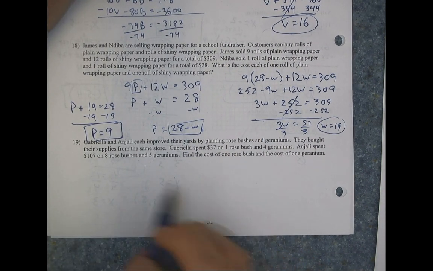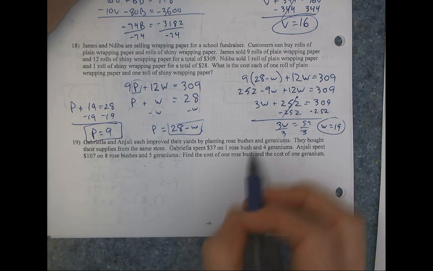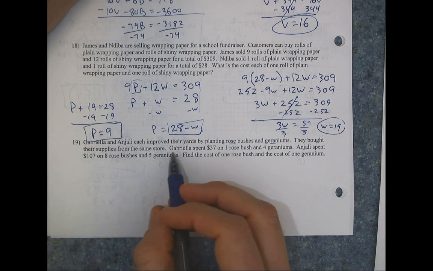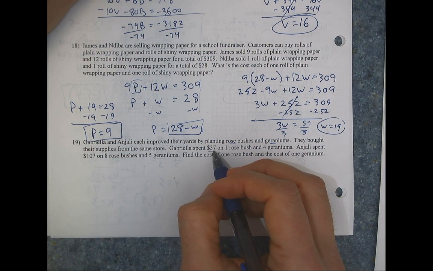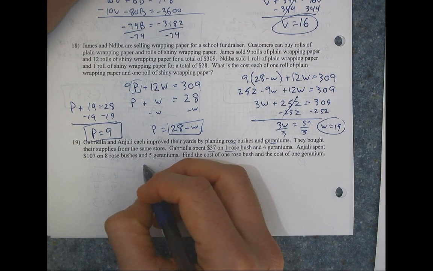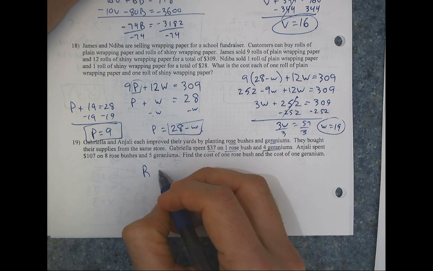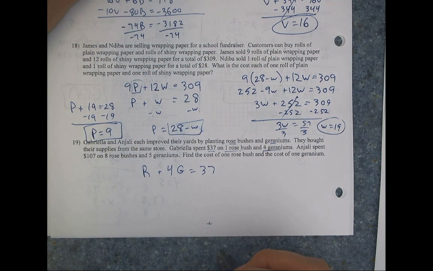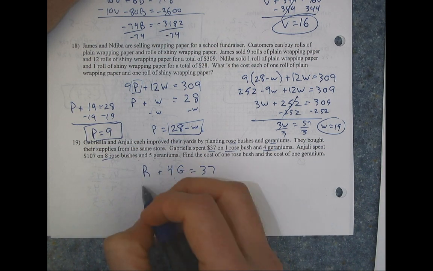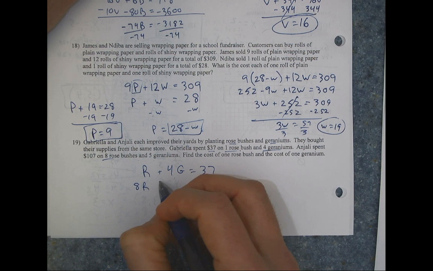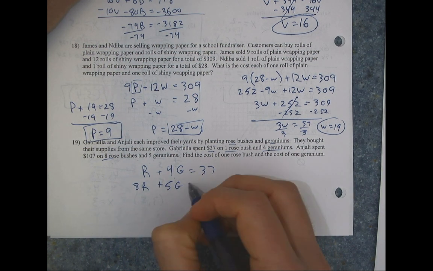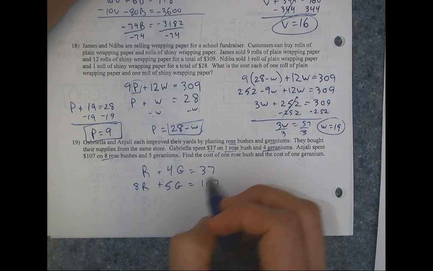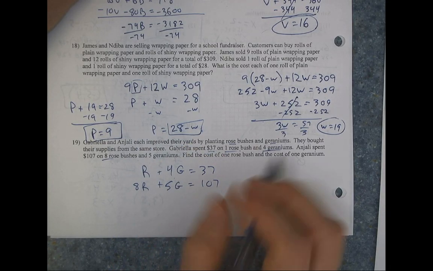Okay, last one. So we're planting rose bushes and geraniums. $37 total. One rose bush, I'm going to call that R. 4 geraniums, so 4G. Total of 37. And the other one, 8 rose bushes, 5 geraniums, total of $107. So you could minus the 4G like we did up here and have R equals and plug it in.